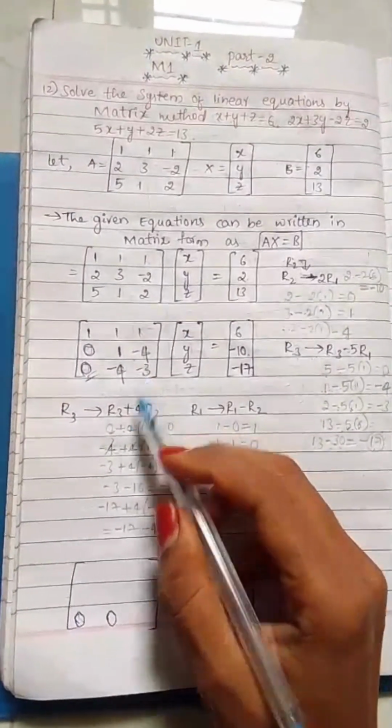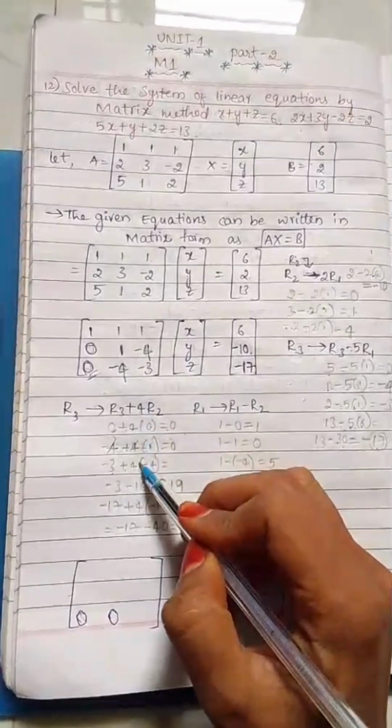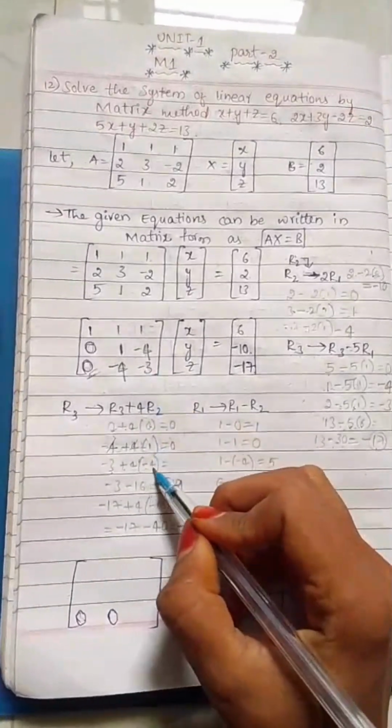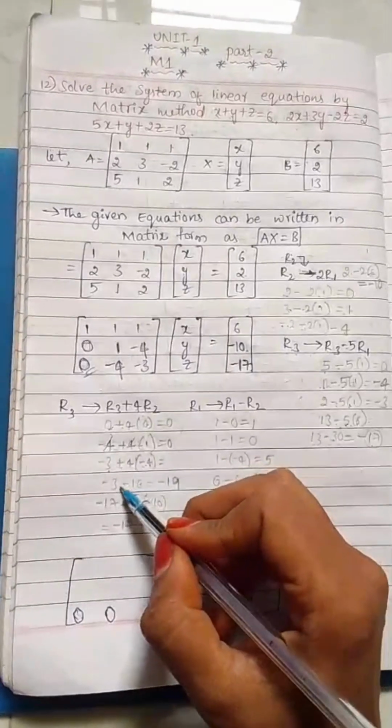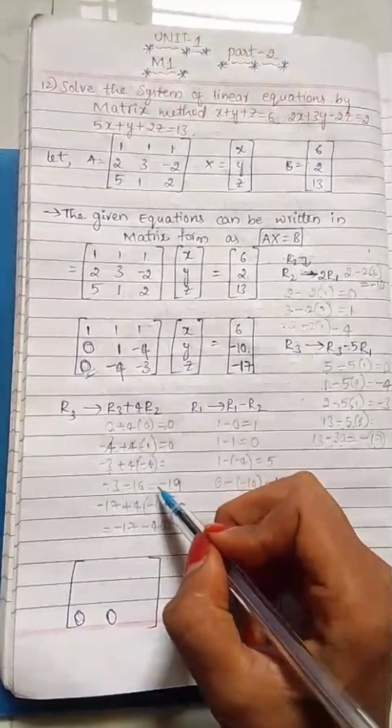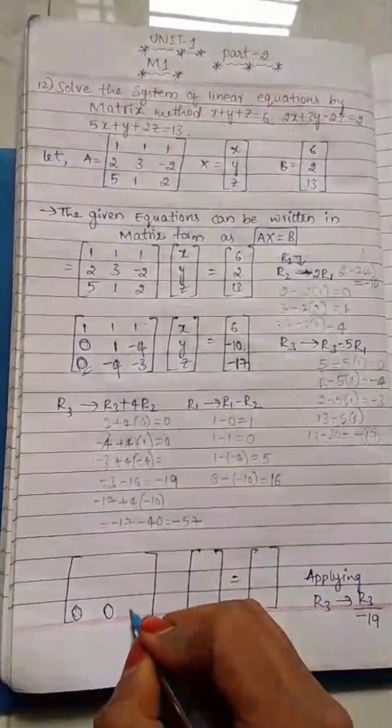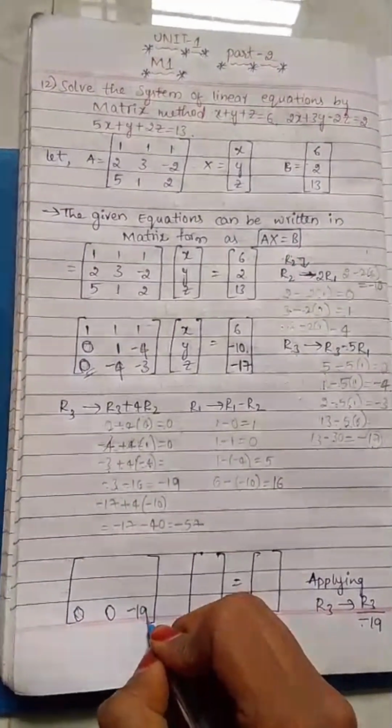Again R3 is minus 3 plus 4 into R2 is minus 4. Plus 4 into minus 4, that is minus 16. Minus 3 minus 16, that is minus 19. Write the minus 19 as it is.